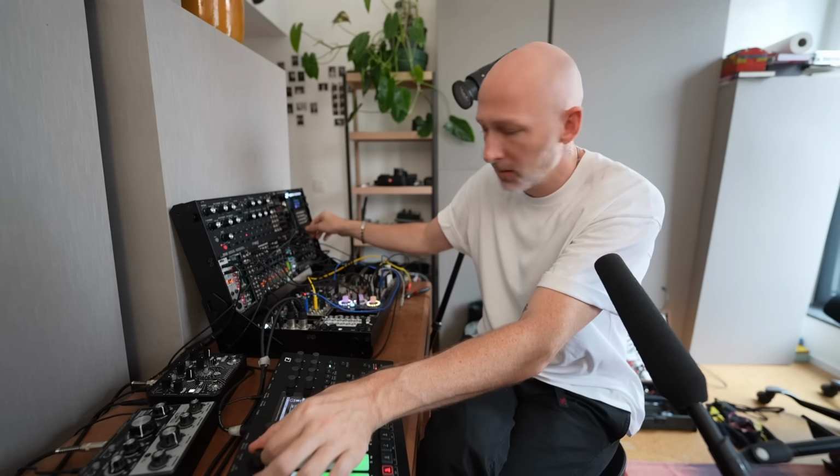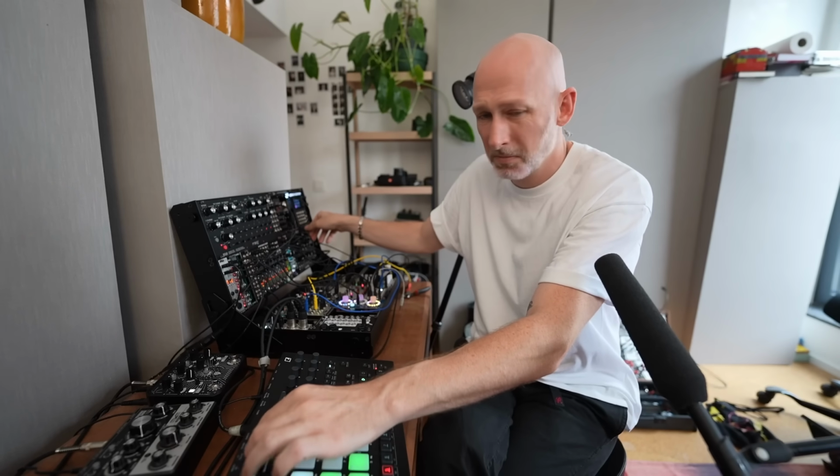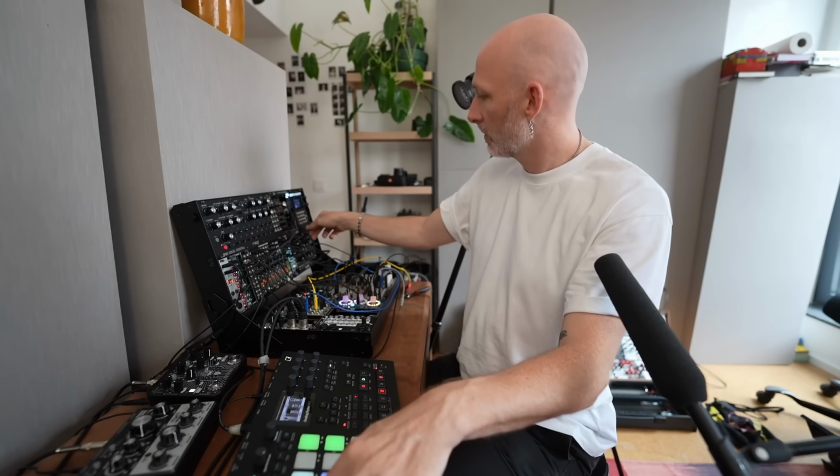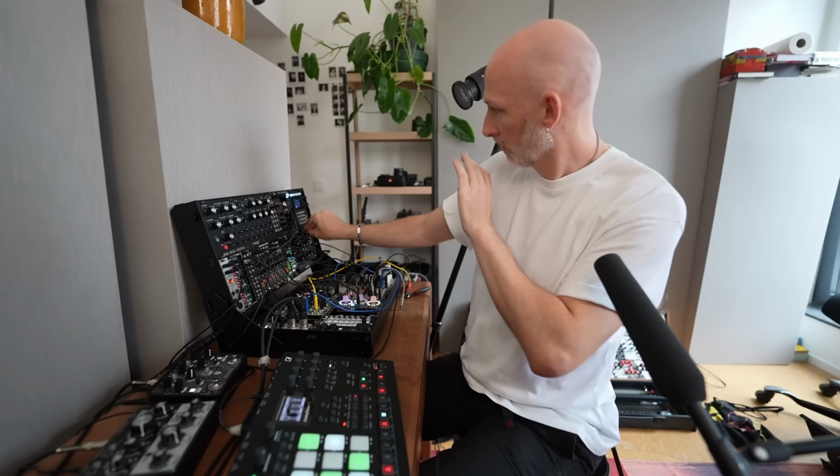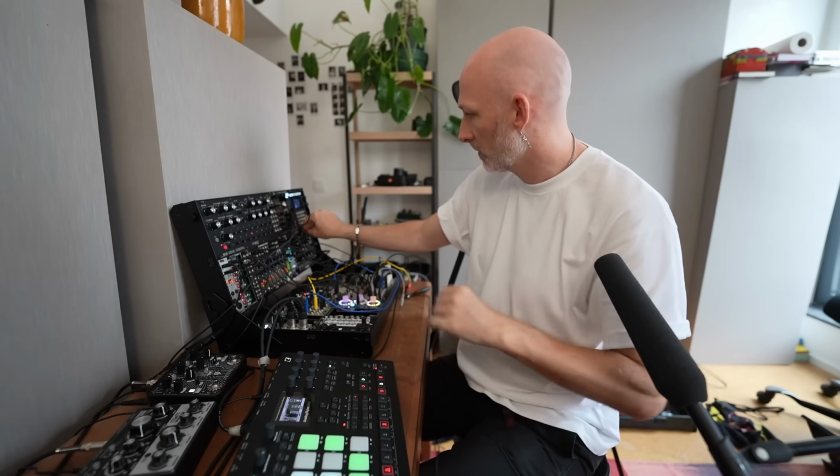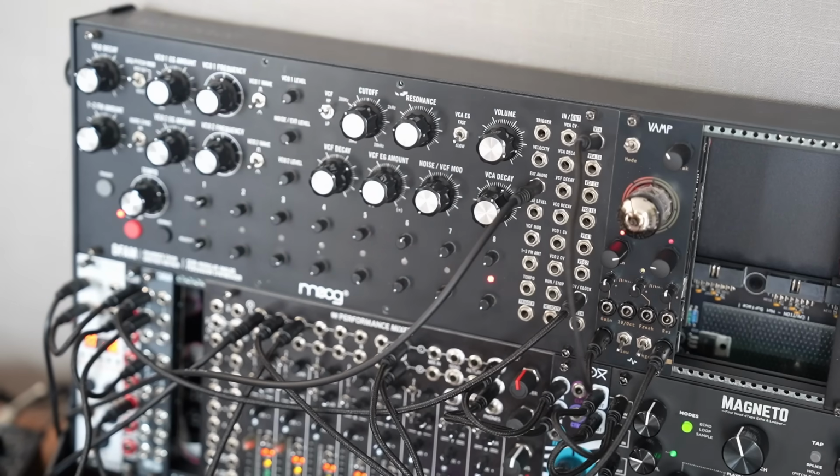Oh, look at what that does. Freaky. I can add in like a little synth voice to give it some context. Now, whenever I want, I can change some of the places where the accent sits.